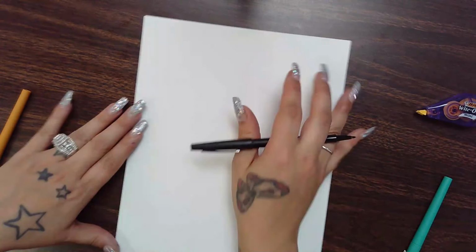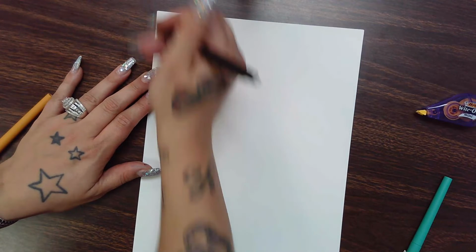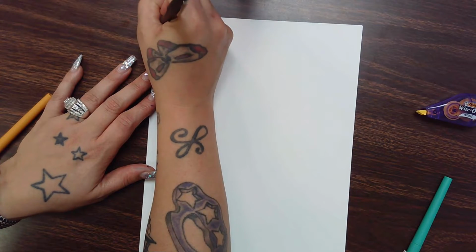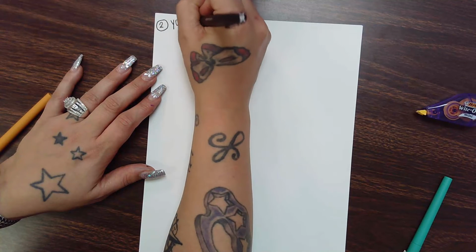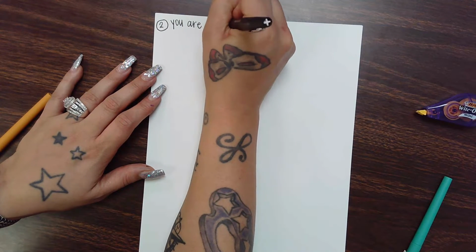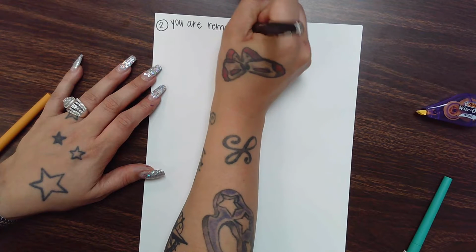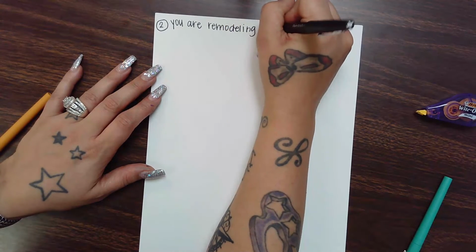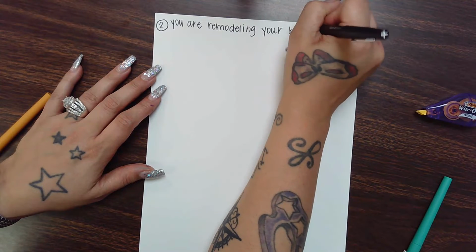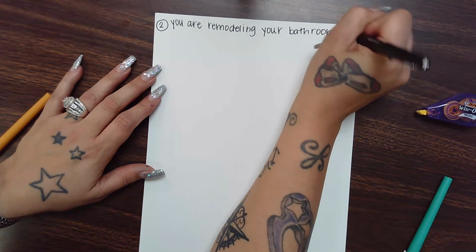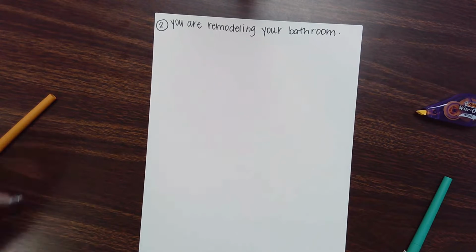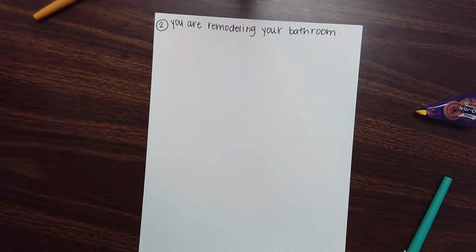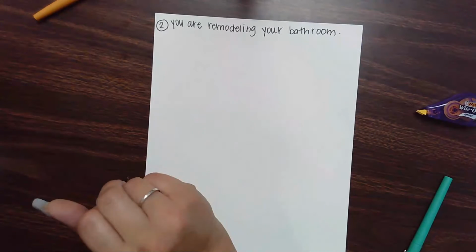Here's our example. It is our second example, and you are remodeling your bathroom. We just finished remodeling our kitchen and we're fixing to start on our bathroom. I definitely am going to end up having way more choices than this example, but it's good to know if I wanted to do the math on it, I could. You're remodeling your bathroom.